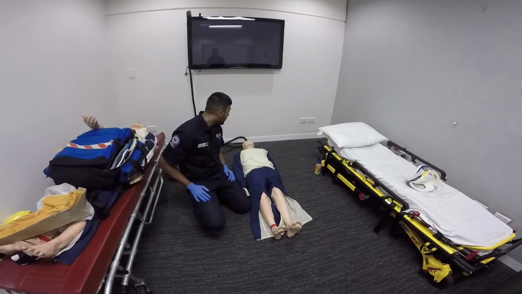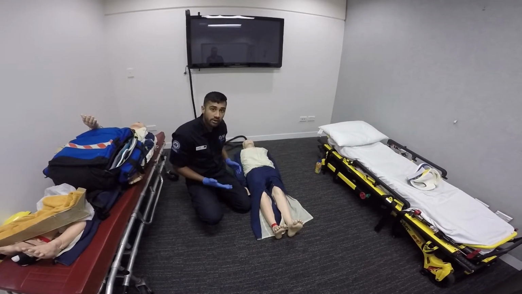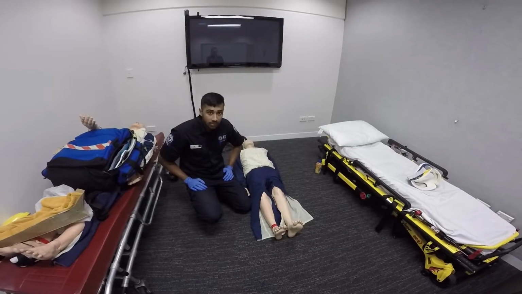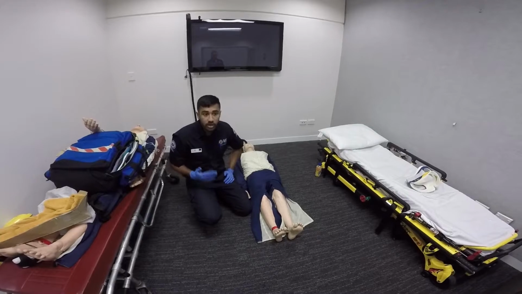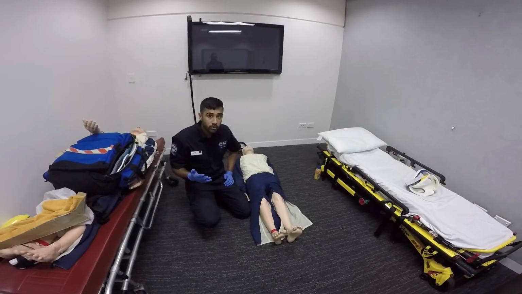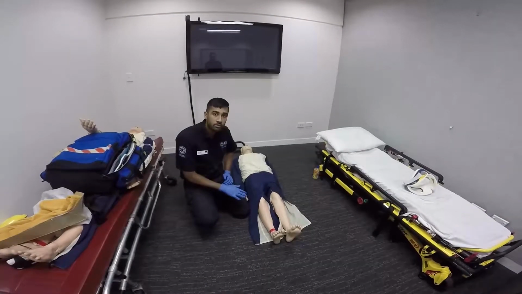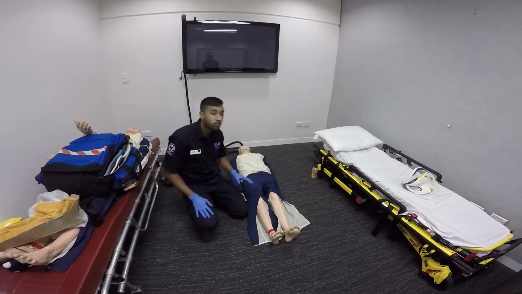So I'm going to assess the injury by getting a history from the patient of how it happened, as well as using the DISCO acronym, which is pain, loss of function, unusual movement, swelling, deformity, any irregularity or shortening in the bone, crepitus and shock, just to help me determine the injury.